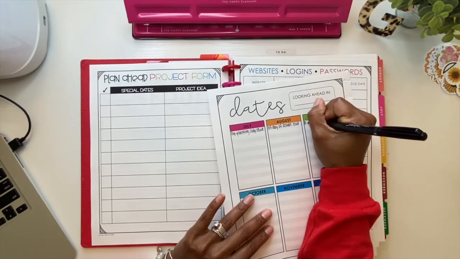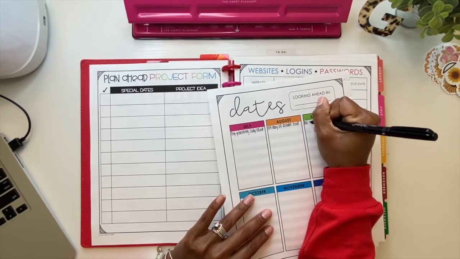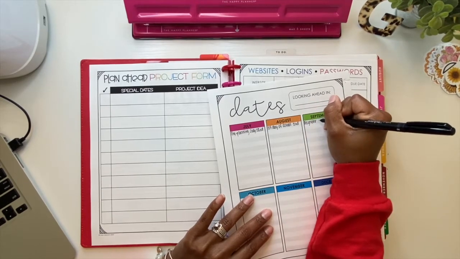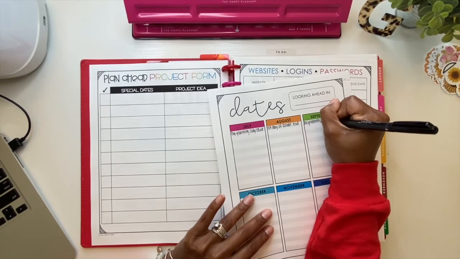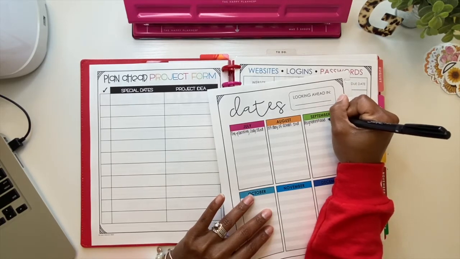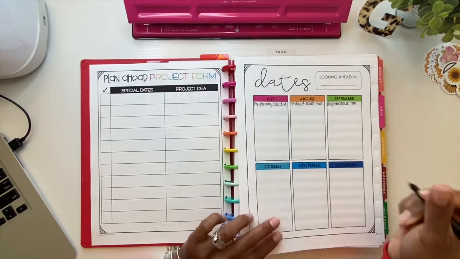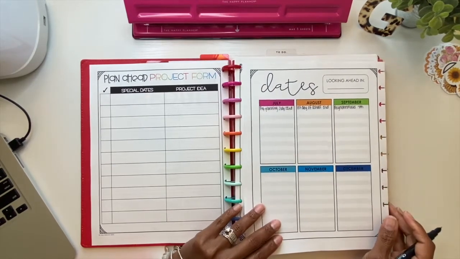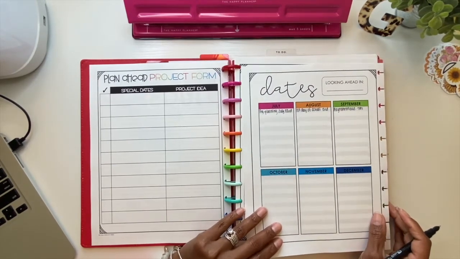So that means the students will not be in school with us. We will be doing planning, and that is going to be on the 7th, right after the 6th, which is the Labor Day holiday.